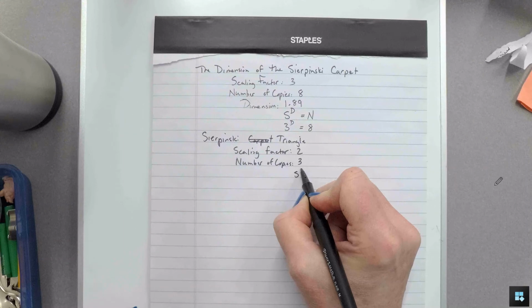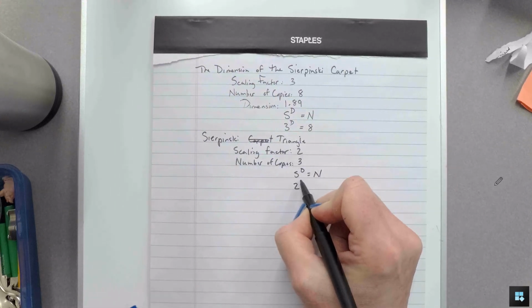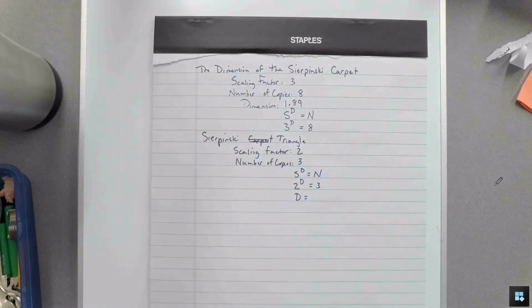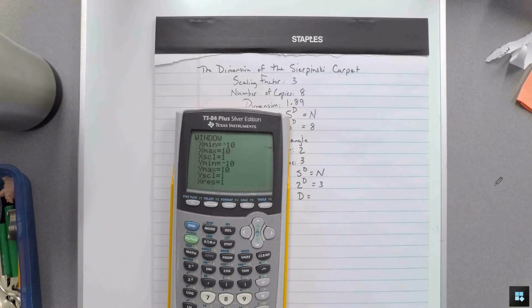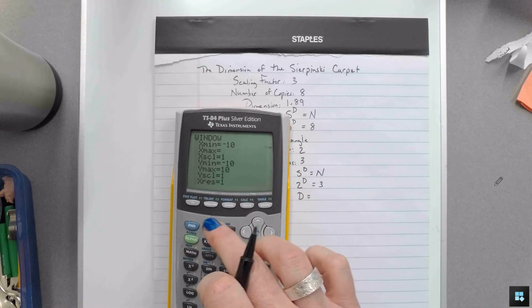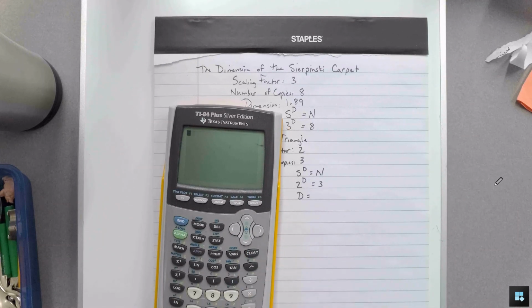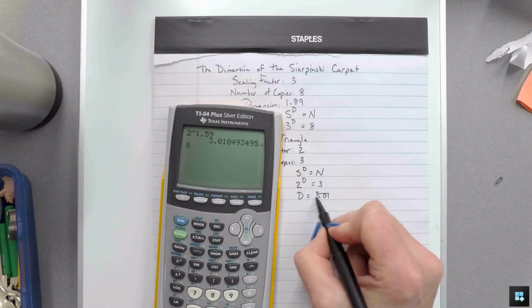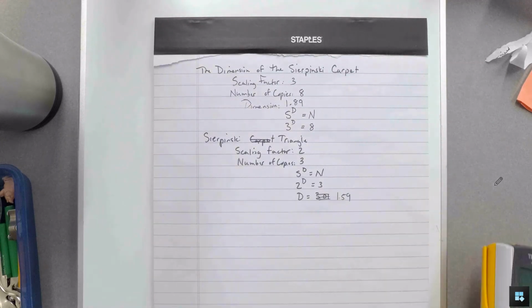When you use S to the D is N, you have 2 to the D is 3, and D comes out, I imagine, to 1.59 because I saw a number of you had that. So yes, the dimension is 1.59.